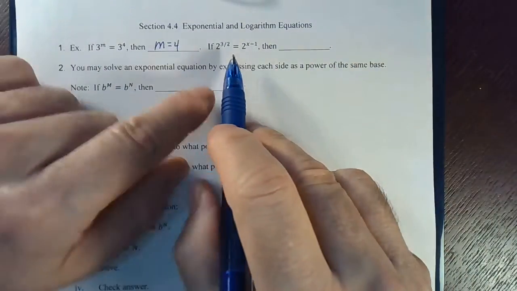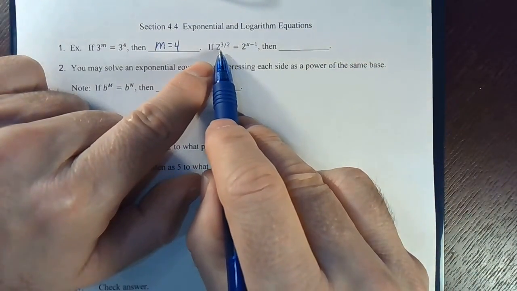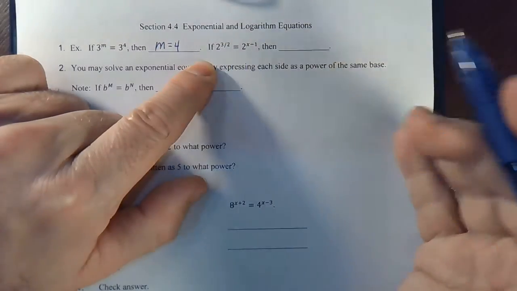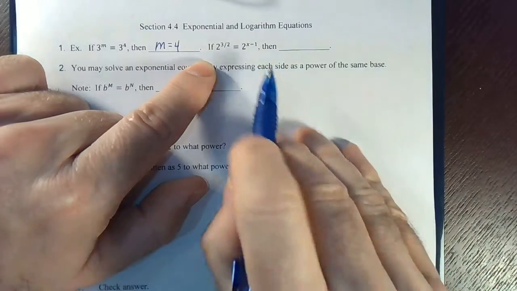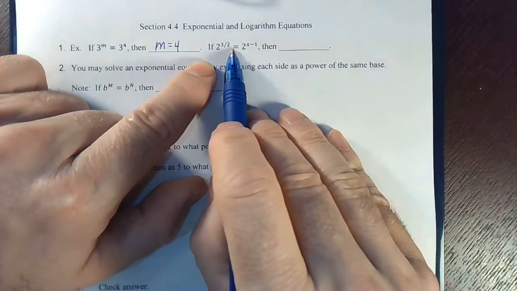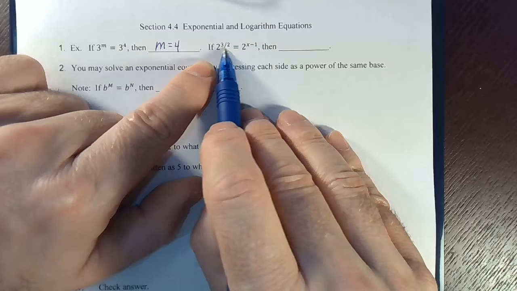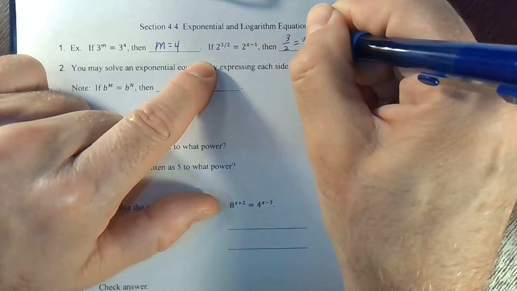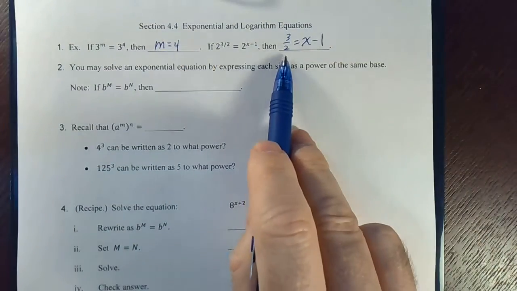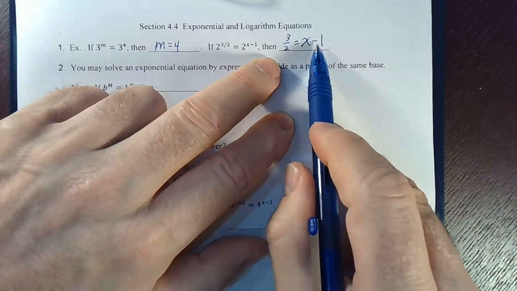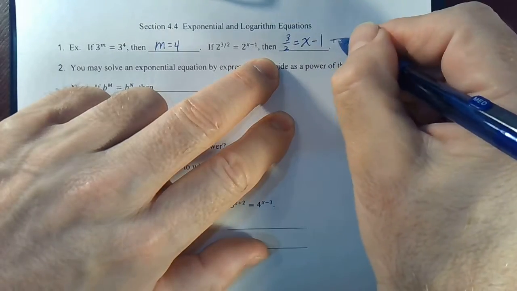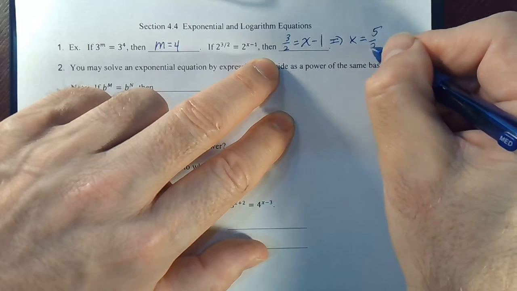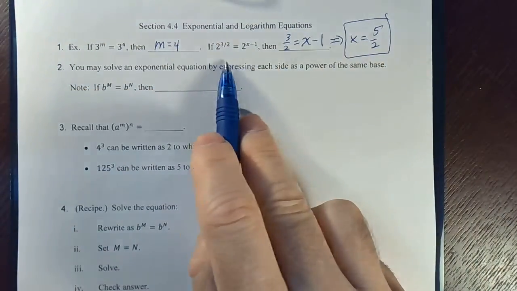All right, if we had something like 2 to the 3 halves is equal to 2 to the x minus 1, then what could we say? Well, the bases are the same, and it's an equation, so 3 over 2 has to equal x minus 1. That would allow us to solve for x. Add 1 to both sides, and we get x equal to 5 halves. So that allows us to solve this.